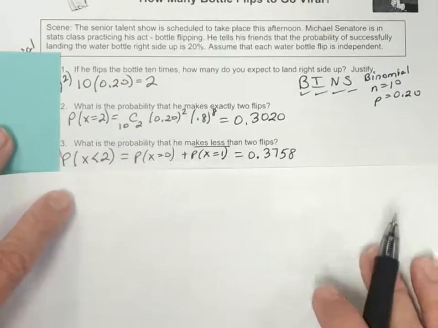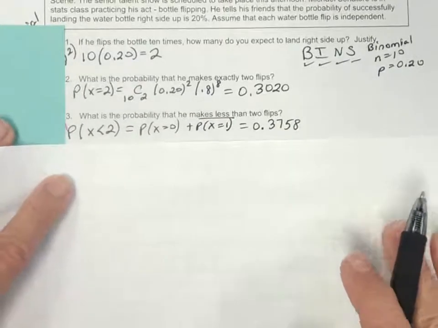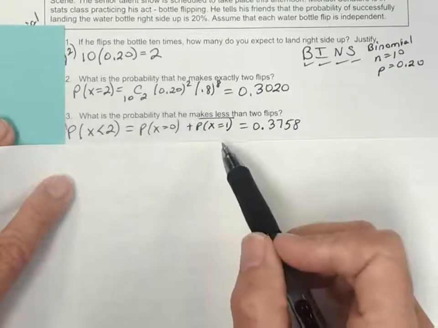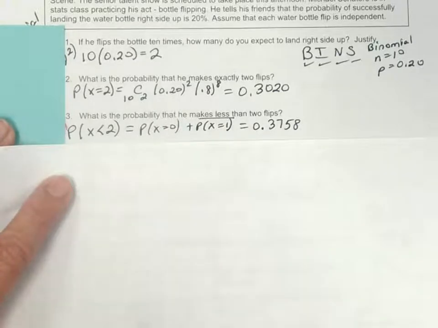The probability that he makes less than 2 flips, so that would be 0 or 1. Again, we're going to do the same thing for these, calculate each of those, and we get that probability.